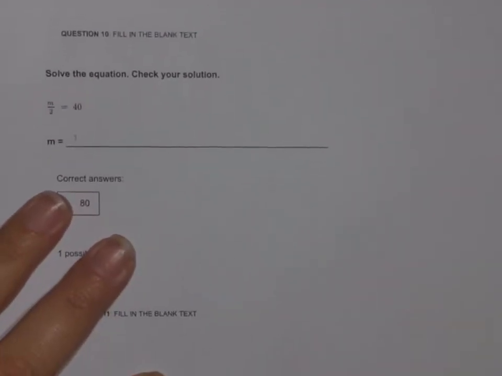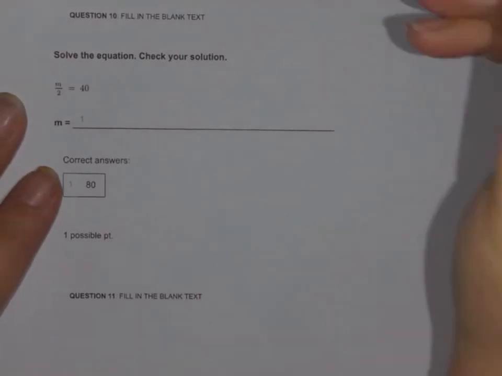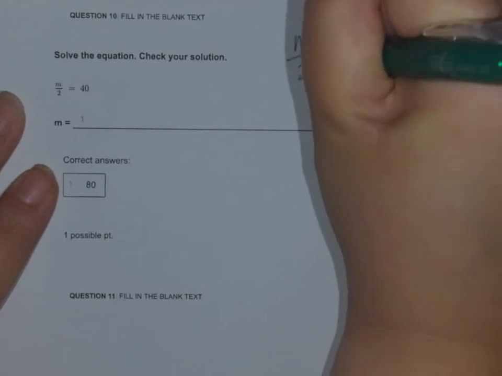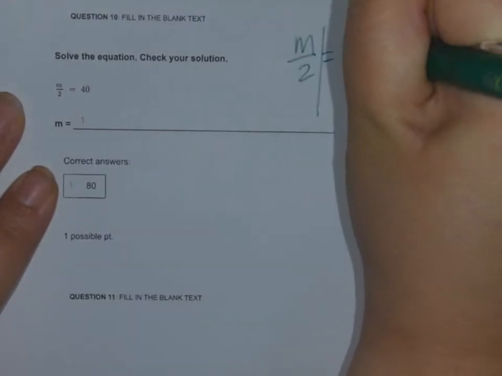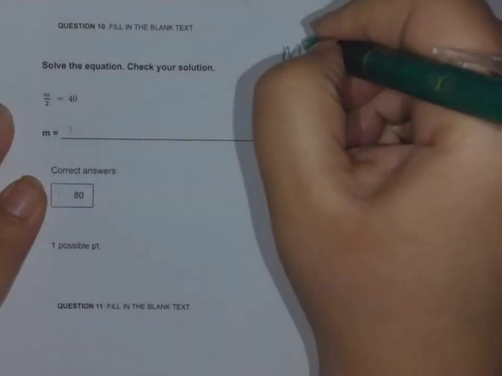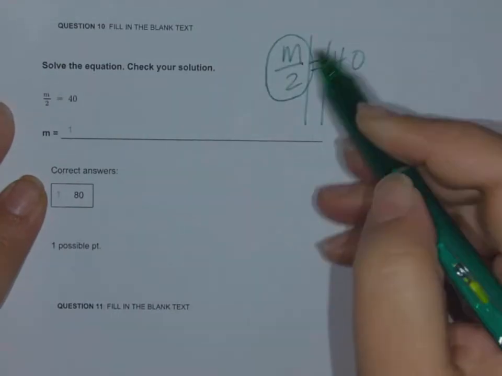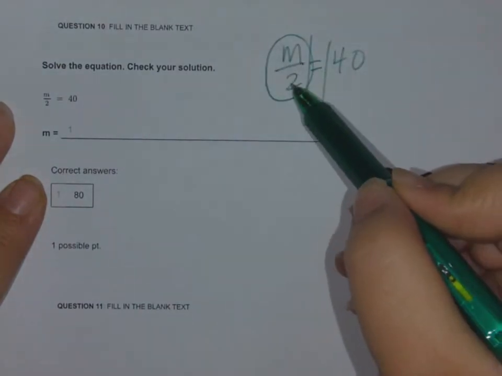Okay, now moving on to question number 10. This is another solve the equation and check your solution. So remember, the first step is to draw railroad tracks. Second step is to circle the variable and anything attached. Now this number that's attached is dividing, 2.